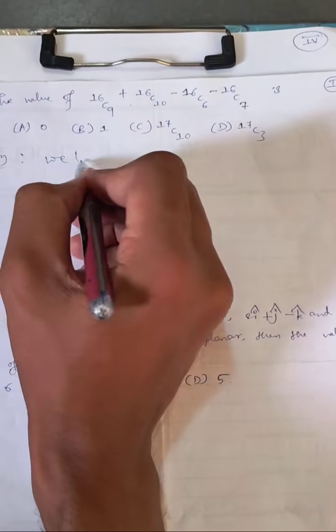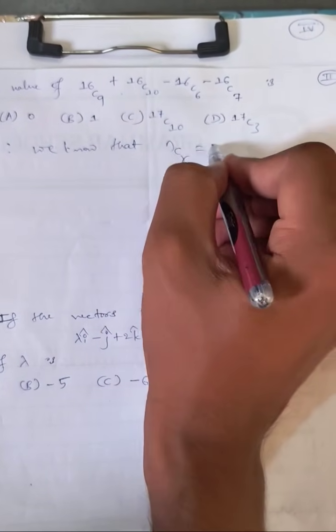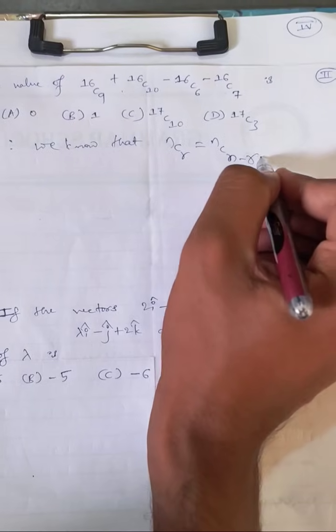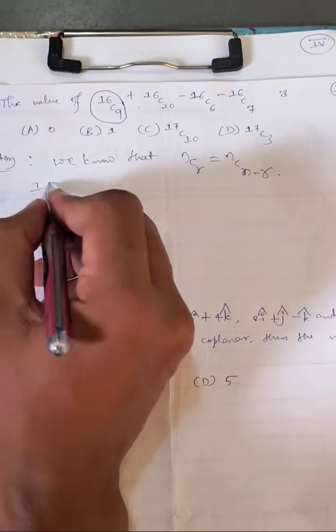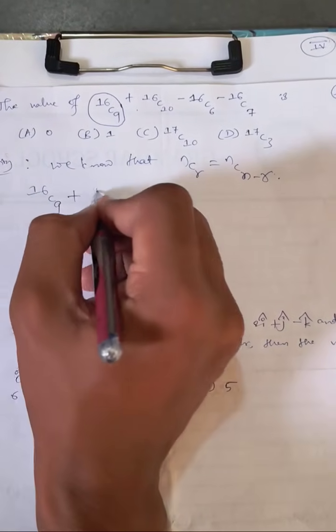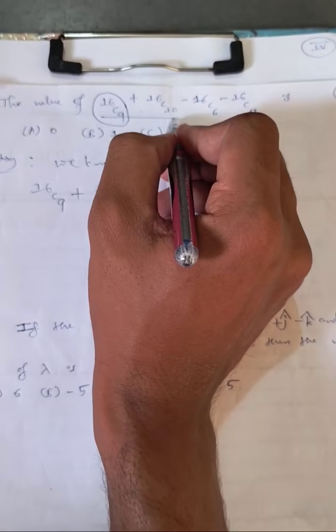What do we know? We know that nCr equals nC(n minus r). We know this fact. So here we have 16C9 and 16C10. Keep the first two terms as they are.